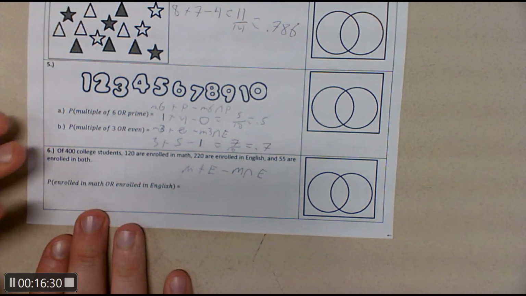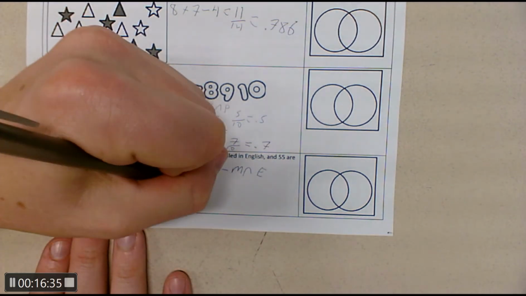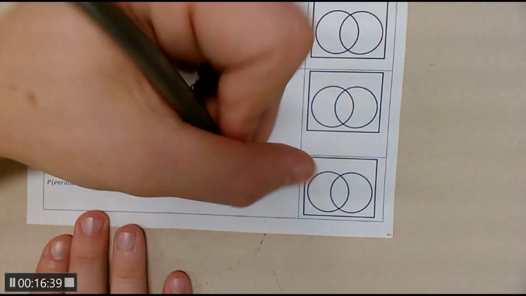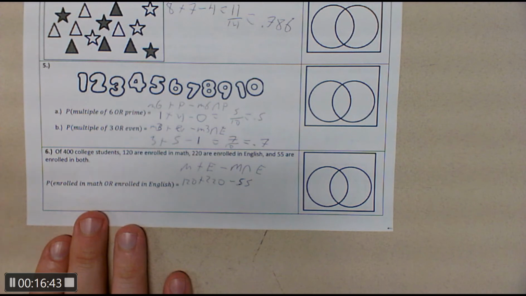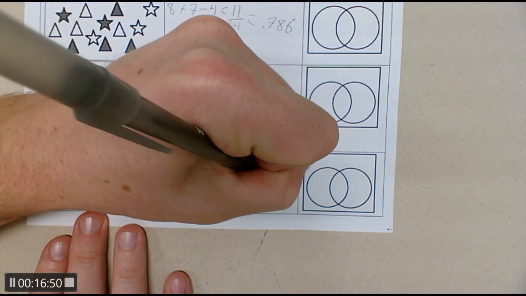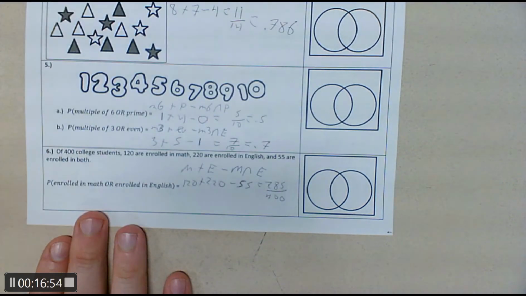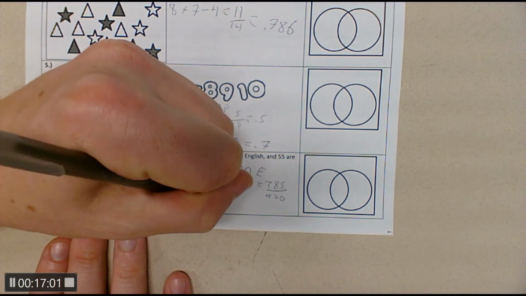So 120 plus 220 minus 55 gives us 285. And that's out of the 400 students, so we divide by 400. So 285 divided by 400 gives us 0.7125.